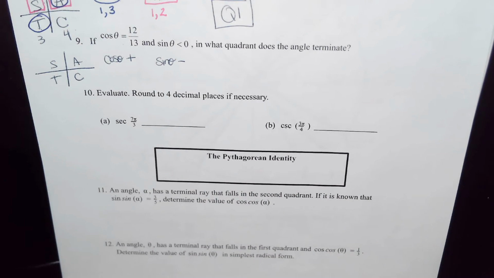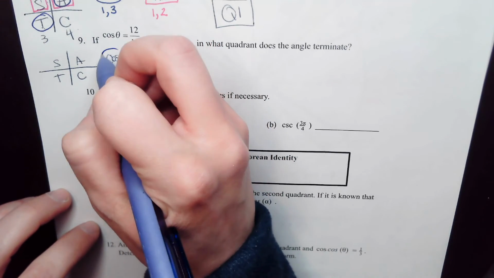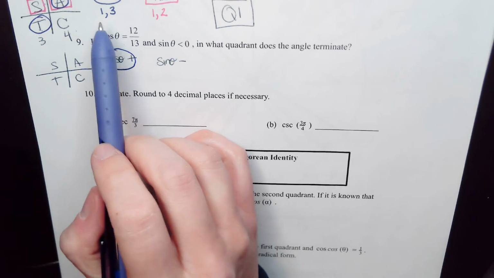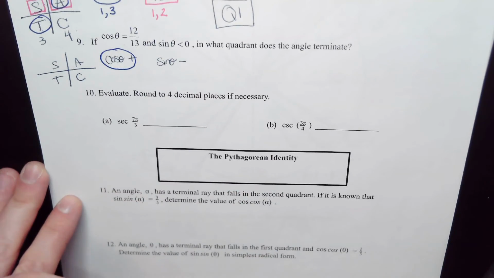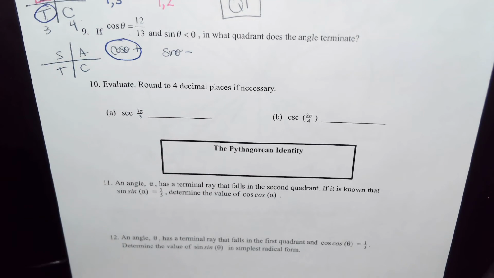Pause the video here, see if you can find where cosine is positive. Maybe do circles around that one. And then find where sine is negative and do rectangles around that one and see where they overlap. Also, good idea to write it out right here, underneath, so you can see what they have in common there too to show your work. All right, so give yourself a minute, pause it now, and then check back with me.